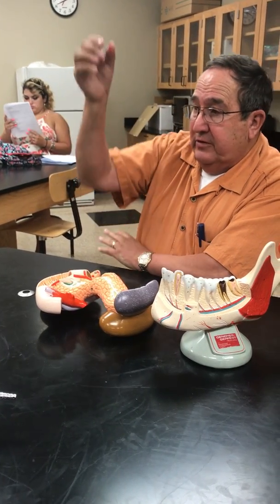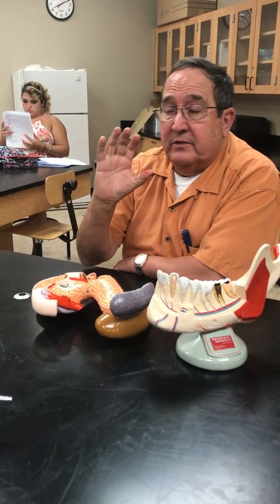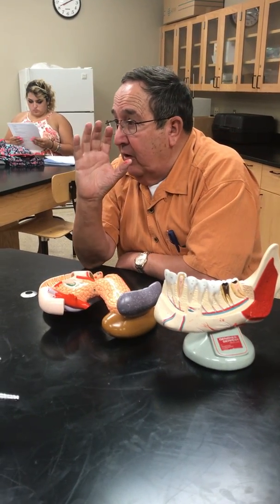If you follow the picture, you go down the esophagus. There's an excellent picture of the stomach. You need to know all those parts of the stomach.